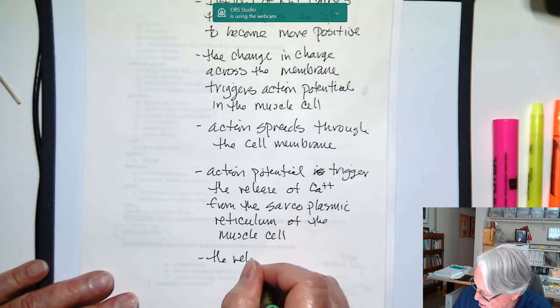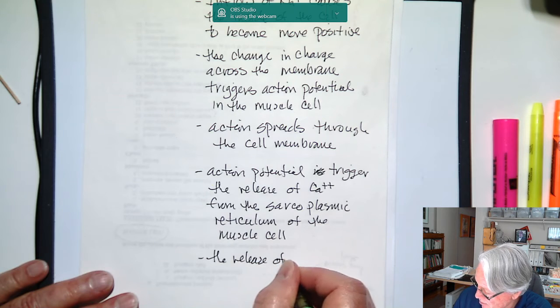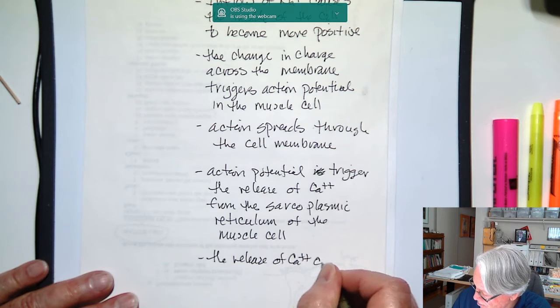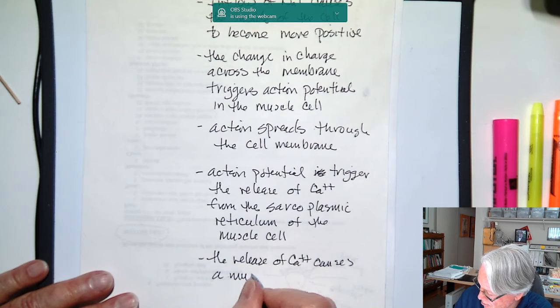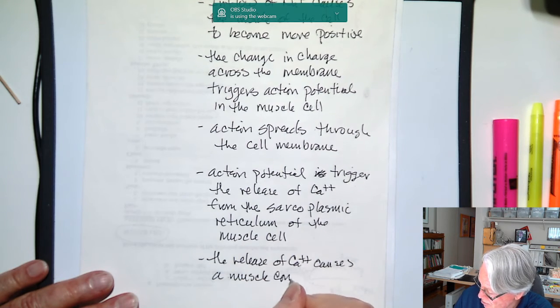The release of calcium causes a muscle contraction.